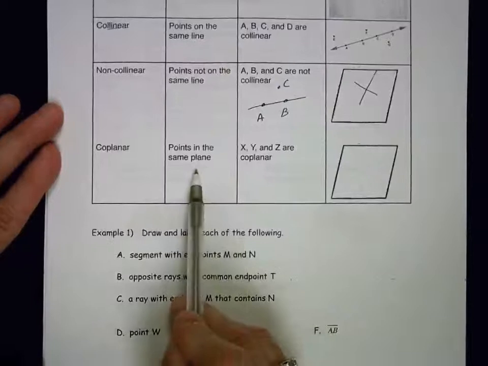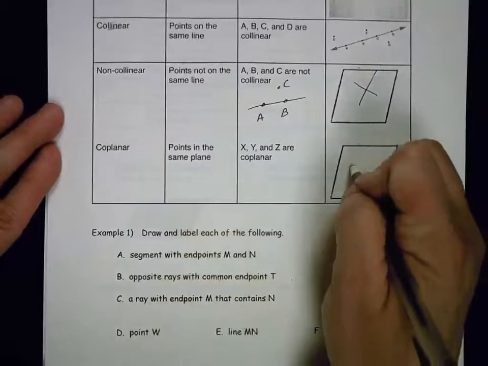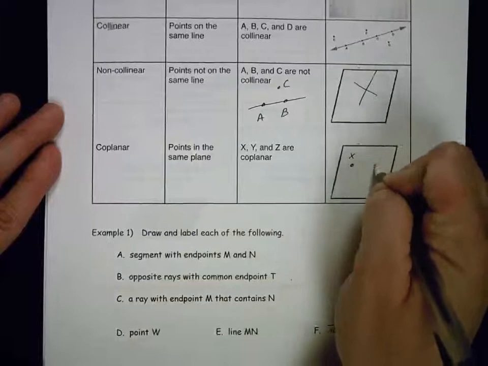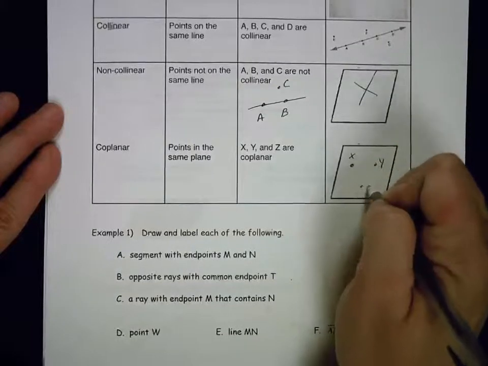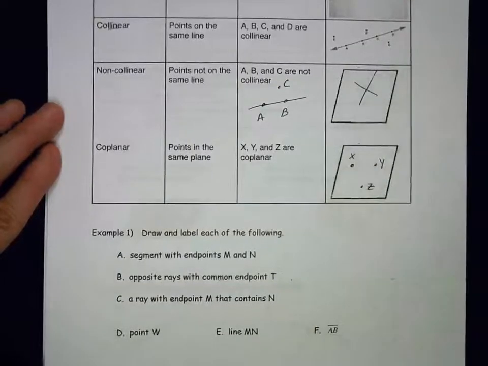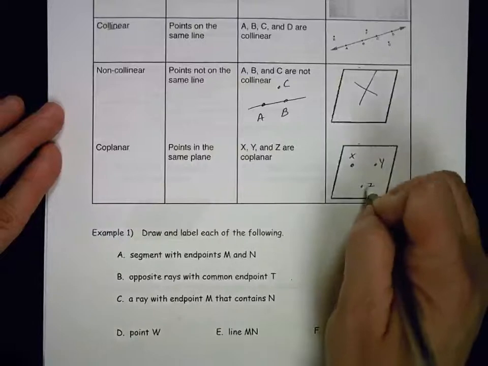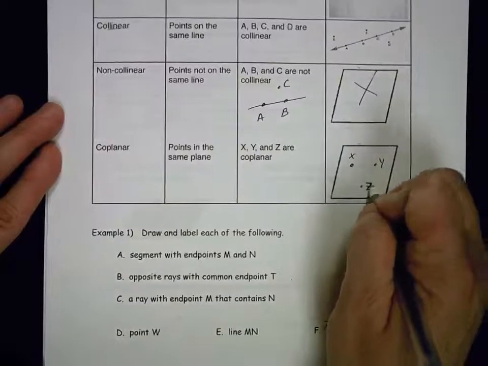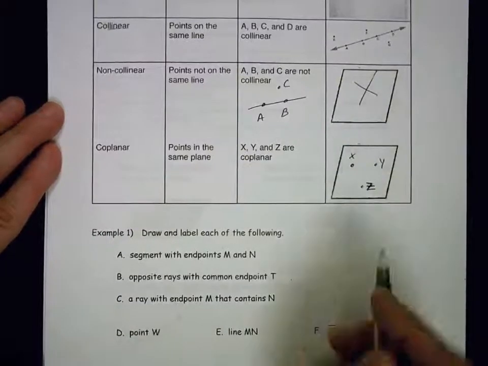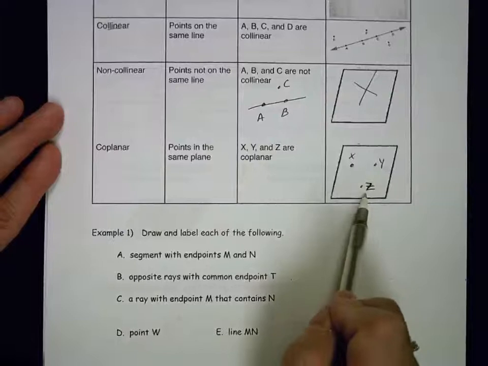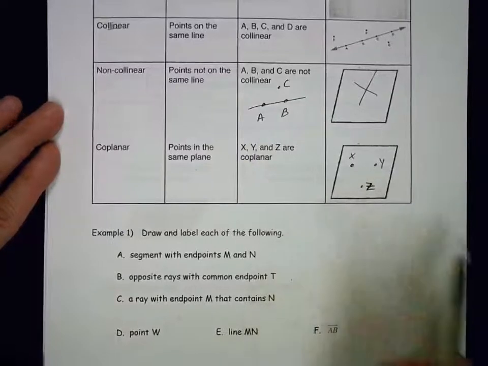And coplanar are points that are in the same plane. So X, Y, and Z, those are coplanar. And for those of you who don't know me, when I make my Z, I cross it like that.